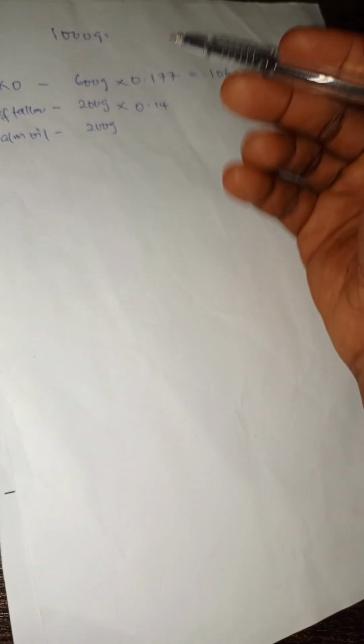Now let's go to beef tallow. The saponification value of beef tallow is 0.14. So you say 0.14 times 200 grams. What it will give you is 28 grams of caustic soda. So you are going to use 28 grams of caustic soda to saponify 200 grams of oil.